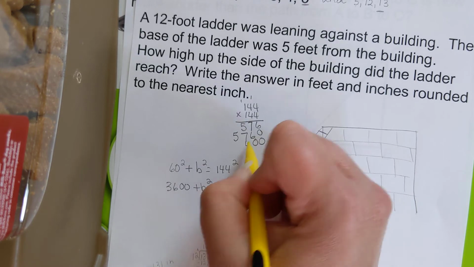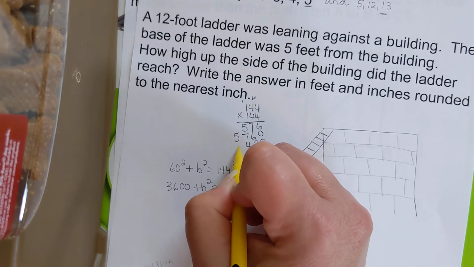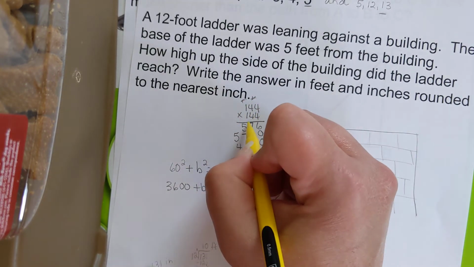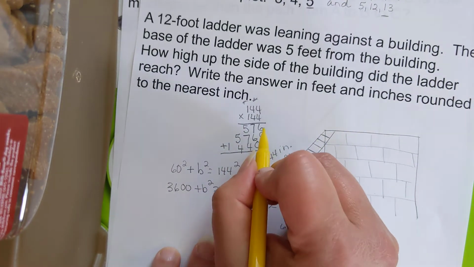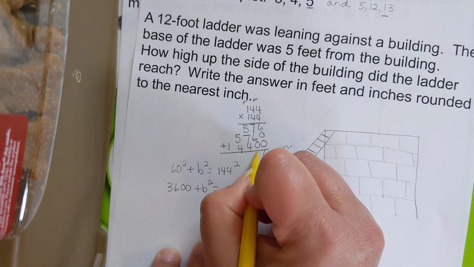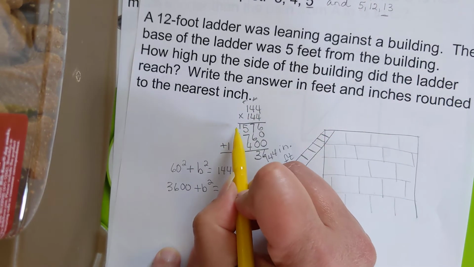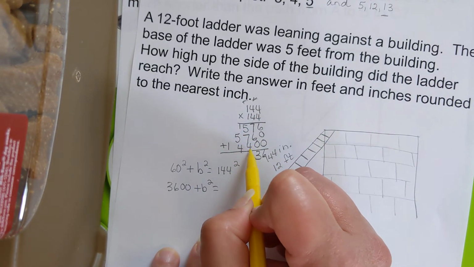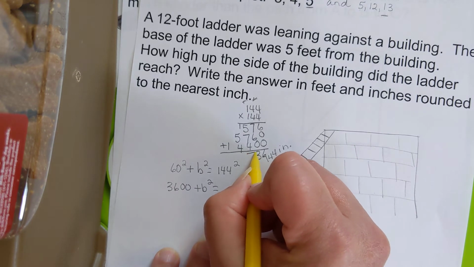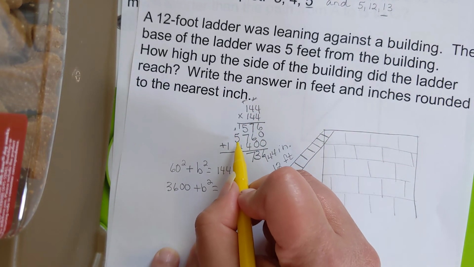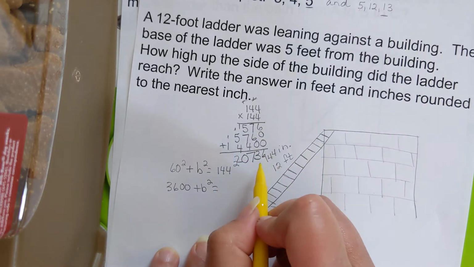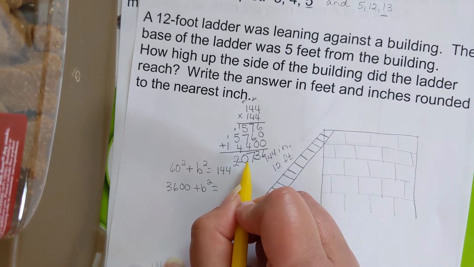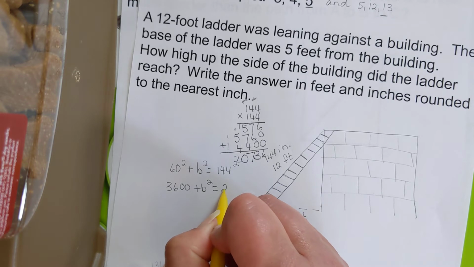1 times 4 is 4. 1 times 4 is 4. 1 times 1 is 1. So I add all those up together. I get a 6 and a 13. 6 plus 7 is 13, plus 4 is 17, carry a 1. 6 plus 4 is 10, carry a 1. Okay, so I get 20736.